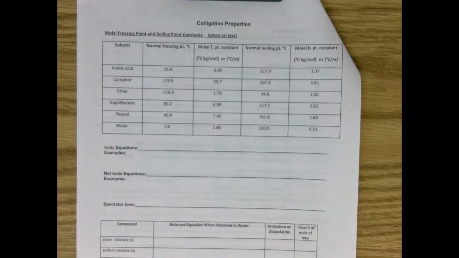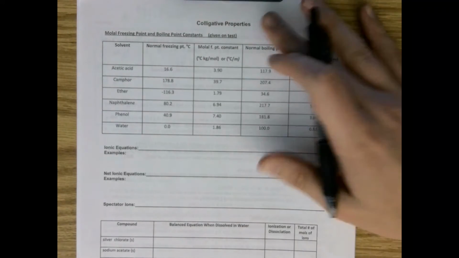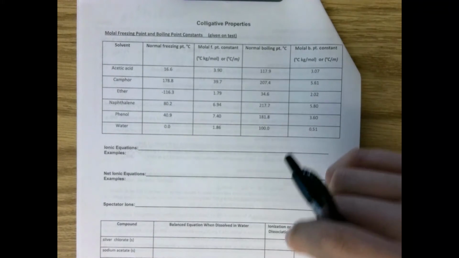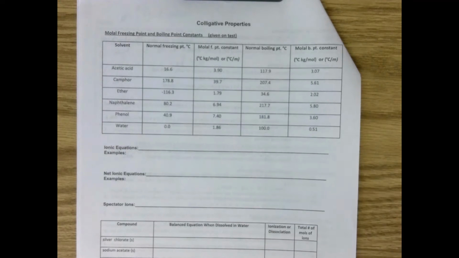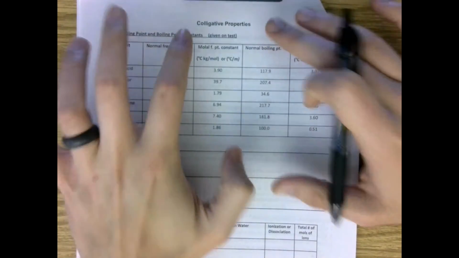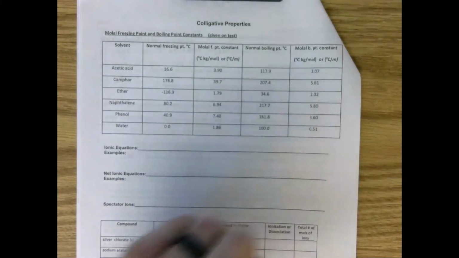So we really already finished up the solutions portion of the chapter. We're going to move slightly today into what we call the colligative properties section. It sounds kind of complicated, but it's really not. A colligative property is just something that is affected by the concentration of a solution. So we'll use the concentration calculations to determine the colligative properties. We'll learn what those are in a few days.